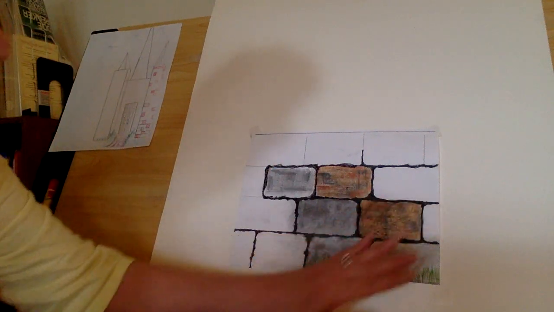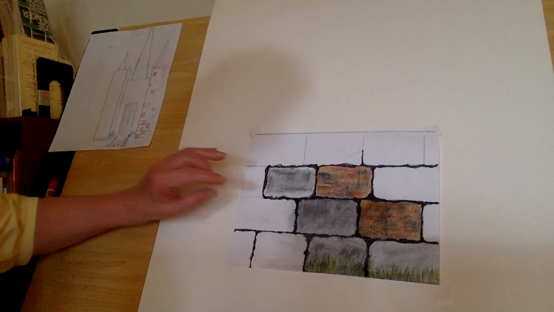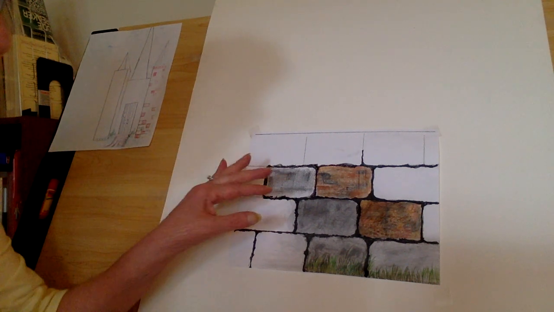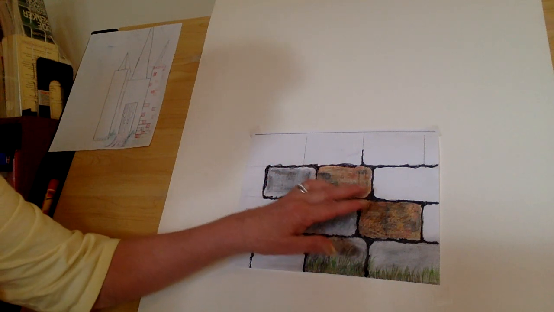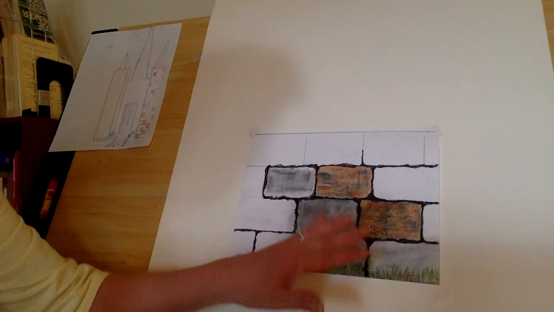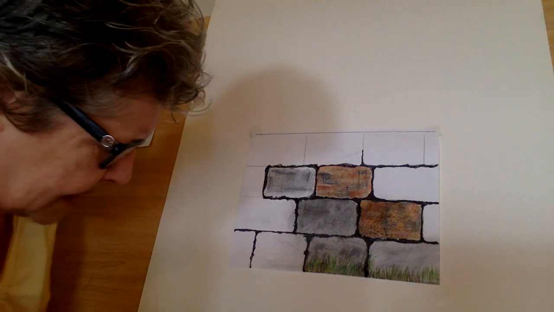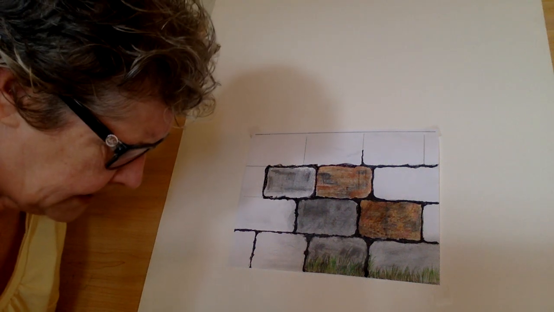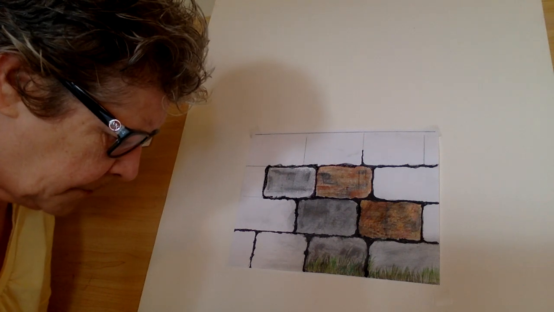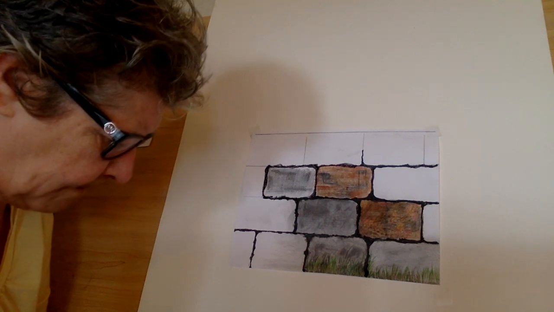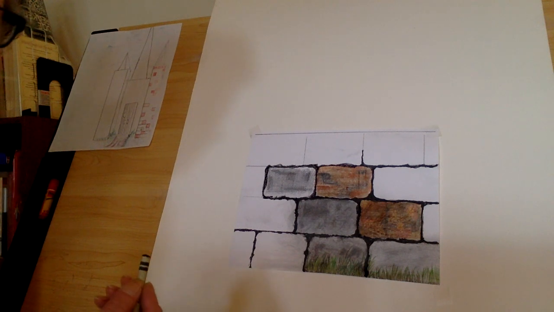So I've done some here. Now, I haven't really completed this one. So I'm going to do both the gray-black brick, and I'm going to do a red-brown brick. You know, stones come in many colors. And as we work through this, let's see. I've got several different shades of gray and black. So I'm going to start with my black crayon.